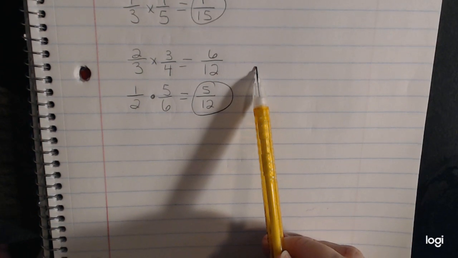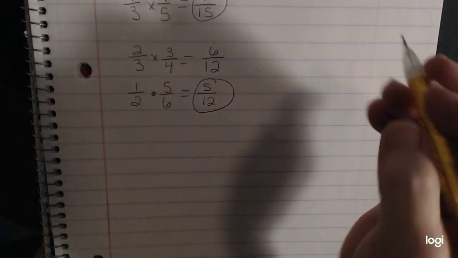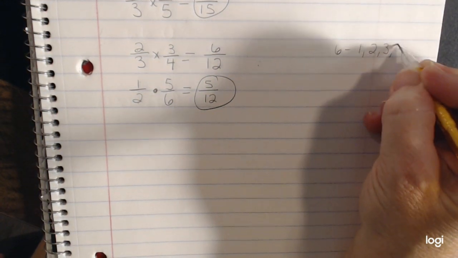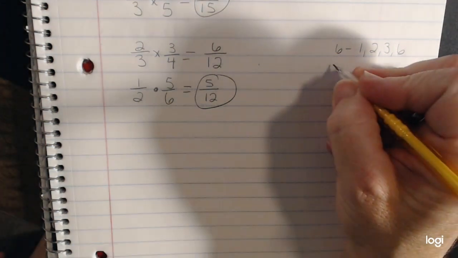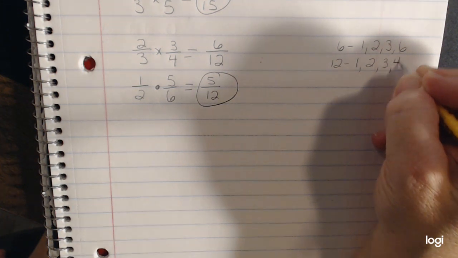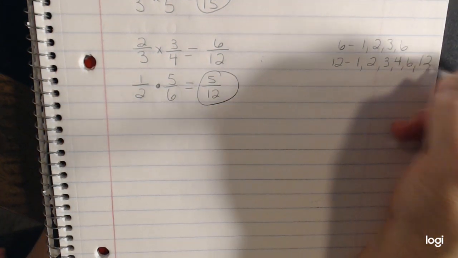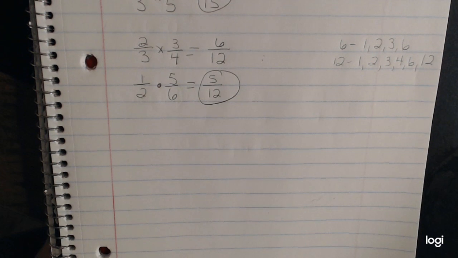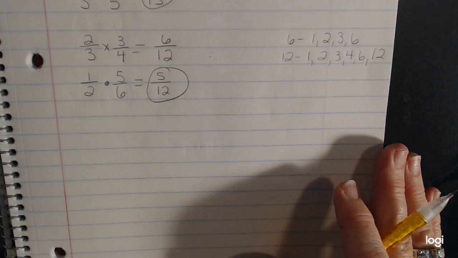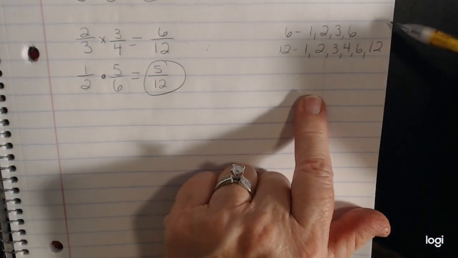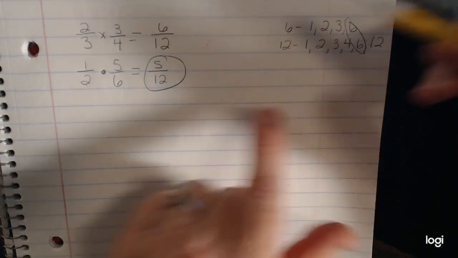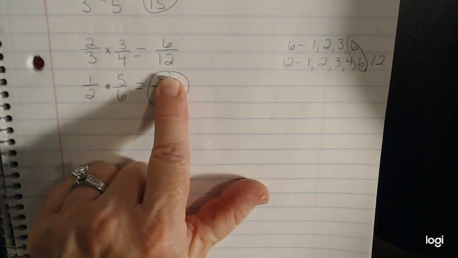And if you look on your factor sheet, you will notice that the factors for 6 are 1, 2, 3, and 6. And the factors for 12 are 1, 2, 3, 4, 6, and 12. Now this you don't have to make up on your own because you already know that I gave those to you on that piece of paper called your factor sheet. If I look at these, the greatest common factor that they have is 6. So that means I can reduce or simplify that fraction.